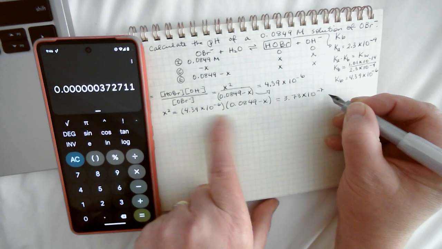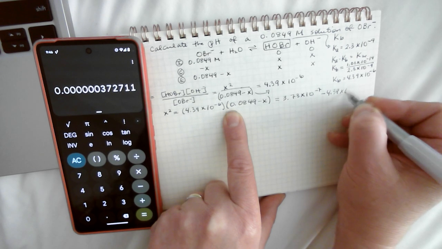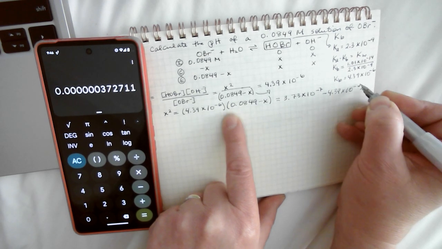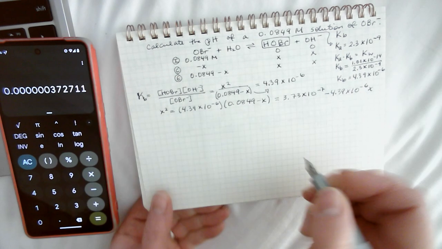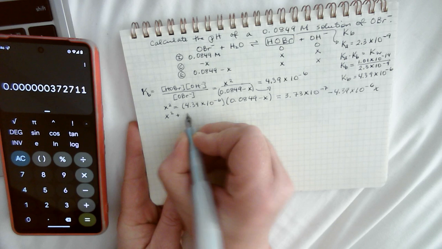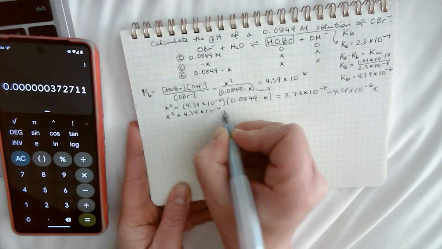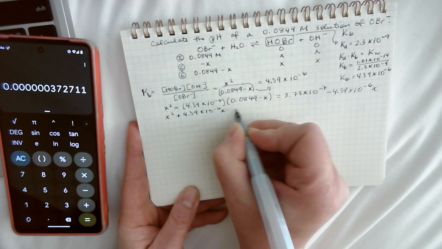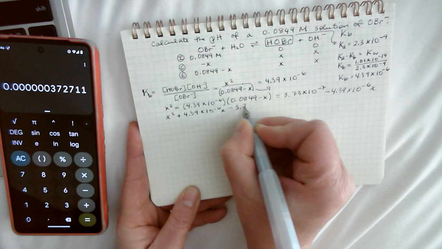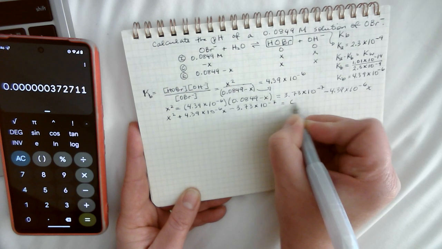So that's the first term, minus 4.39 times 10 to the minus 6 x. Okay, so bringing everything over to the left-hand side is x squared plus 4.39 times 10 to the minus 6 x. And of course, as always, if you need to pause the video and work through this because I'm going a little too fast, please do that.